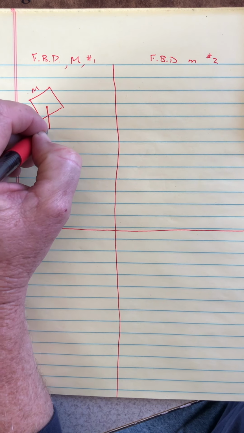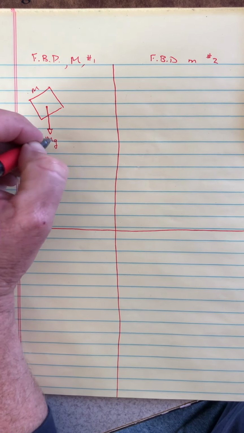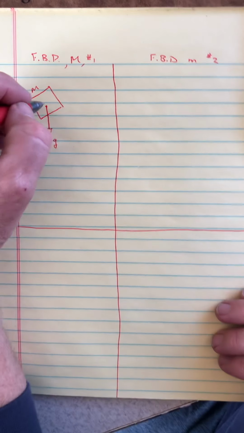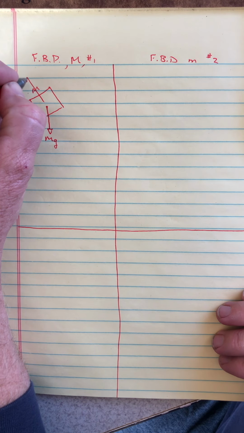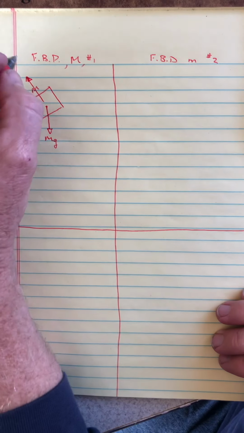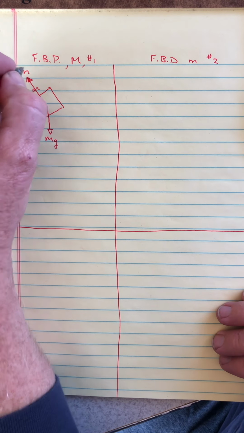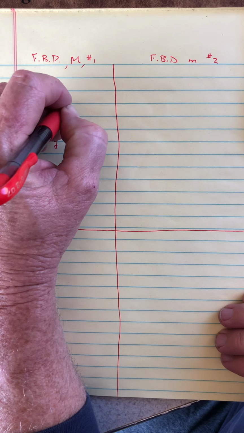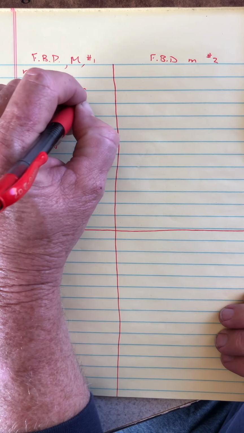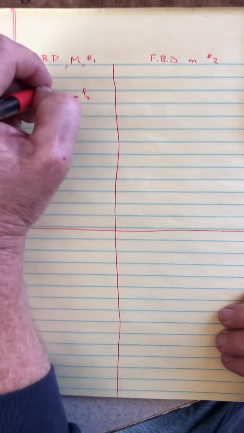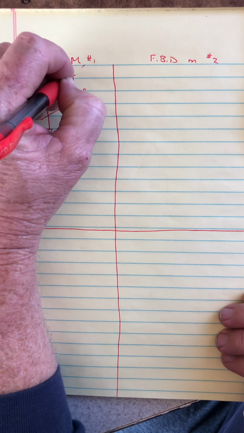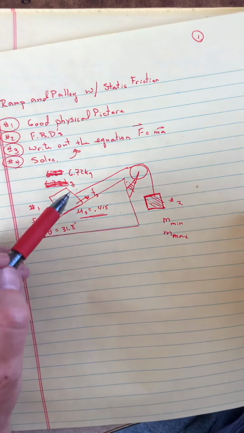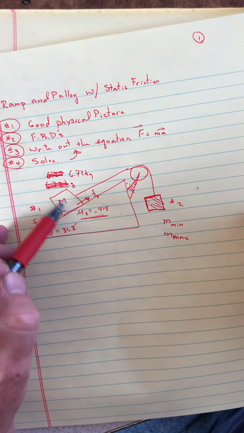And my rule of thumb is first draw the force of gravity, so mg, and then everything touching it. Okay, well, the ramp is touching it, so let's call that the normal force. Also, of course, the ramp is touching it with a sideways effort, so that's the static friction. And then also there is a tension from this rope.